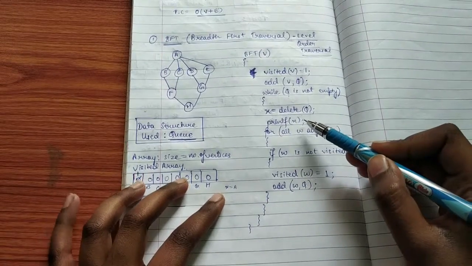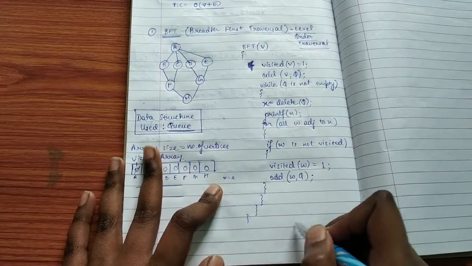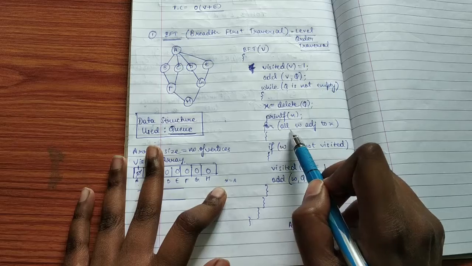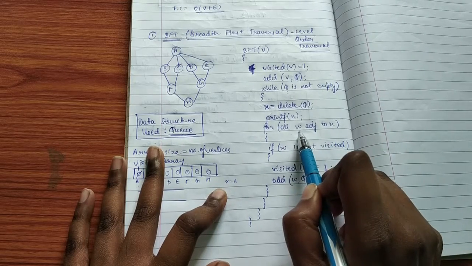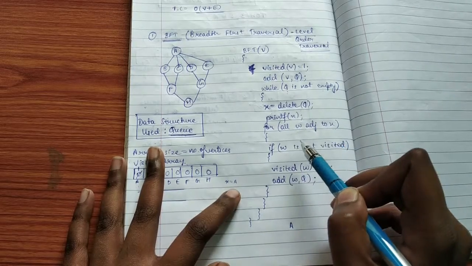Now you'll do print of X. Since we are traversing, we must know in what order we are traversing. So we print A. Now we enter a loop. Now for all the vertices that are adjacent to X, we are taking W as a variable. X is A.